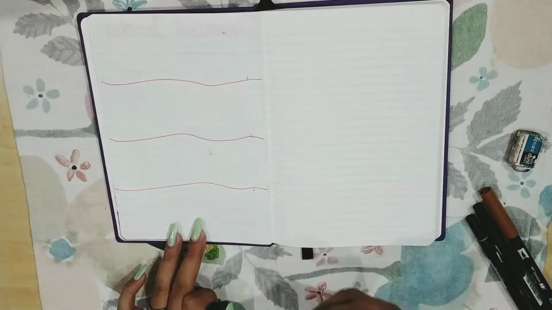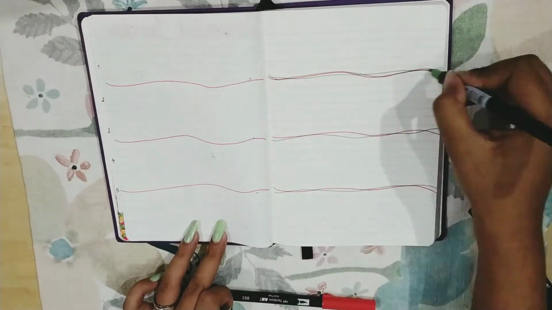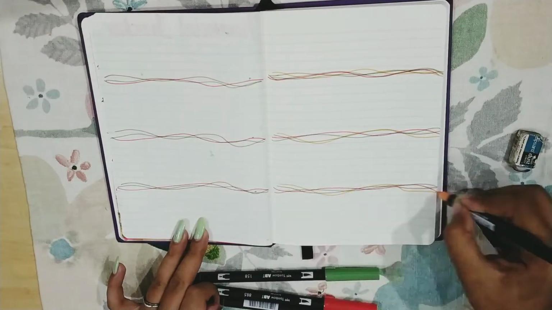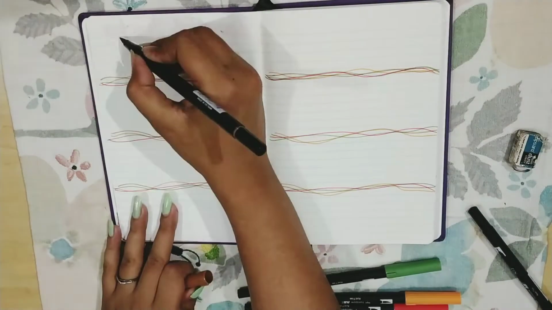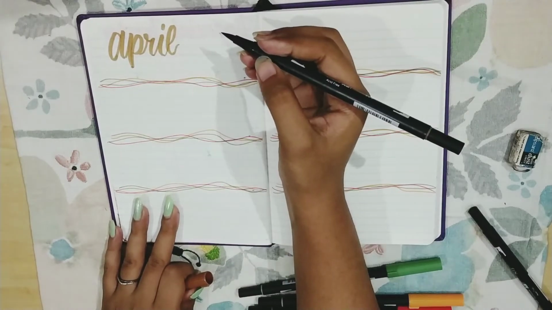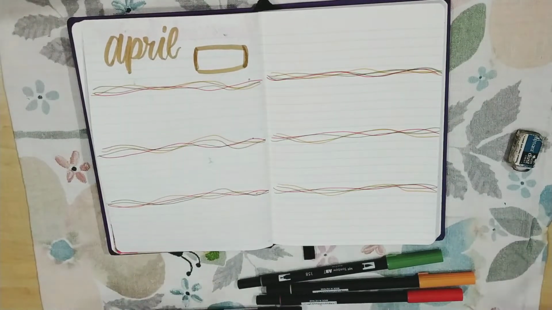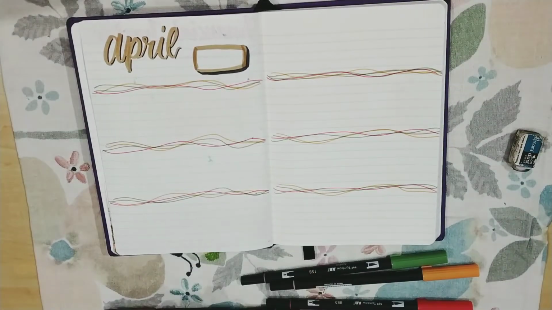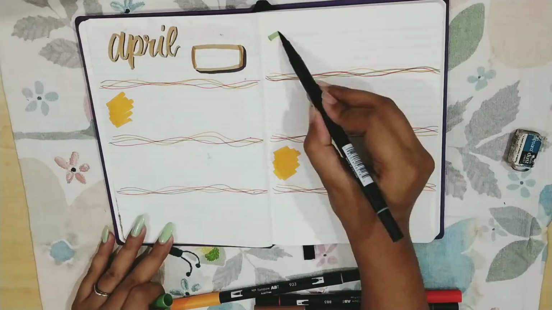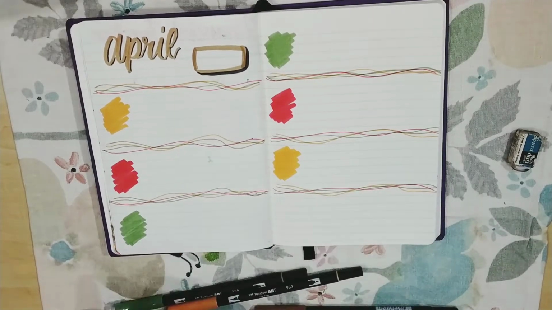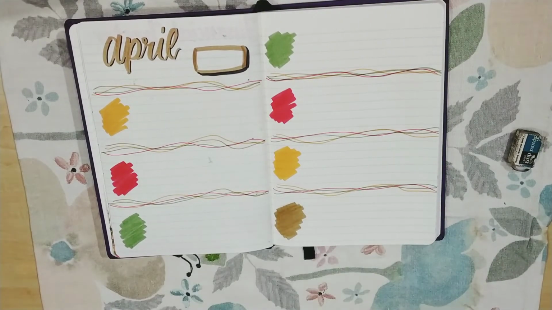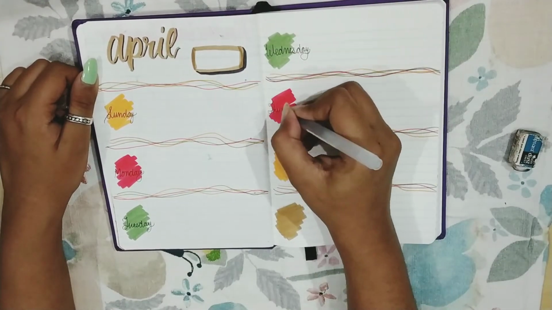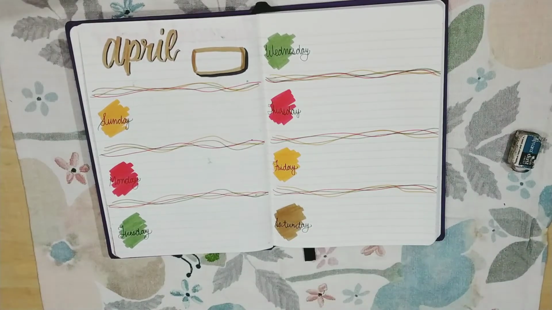So here comes our weekly spread. Again I am using the same theme, lines, and I'm making these lines to divide the columns for each day. As you can see, you can make this weekly spread a whole theme without being a professional in art, and yes, it is looking beautiful. And yes, this is what a bullet journal is.